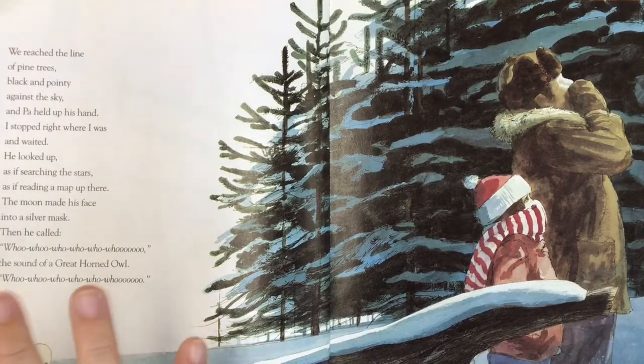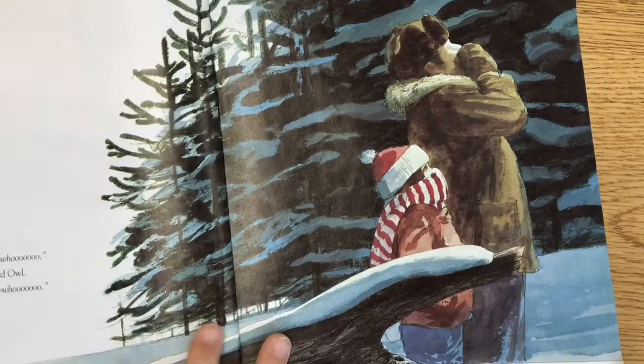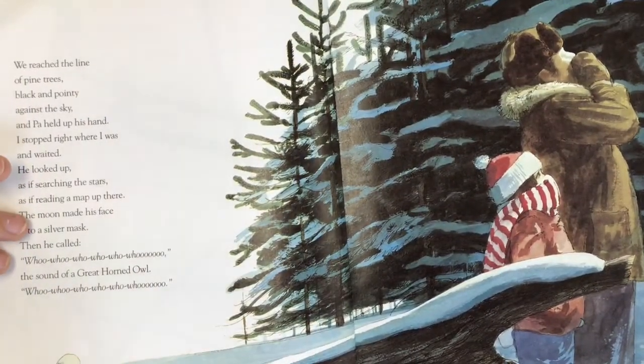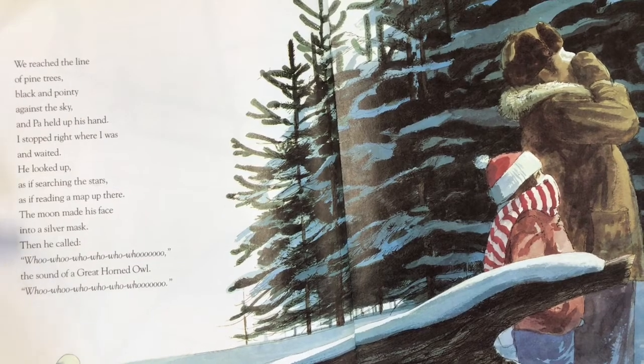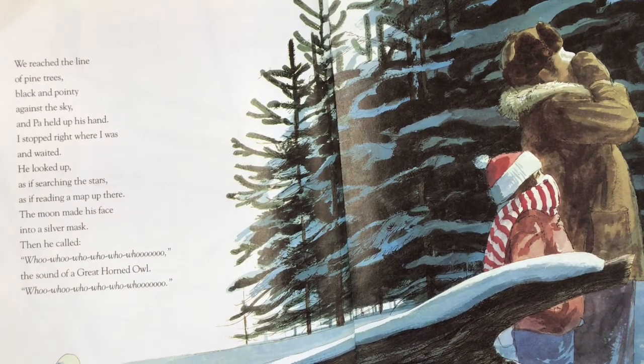those small moments. But the first thing that I want to do is I want to show you one of our master writers, Jane Yolen, who we're reading her book, Owl Moon. She does a really great job zooming in on a small moment on this page. So I'm going to read it to you, and then I'm going to point out some of the details that I really, really like.